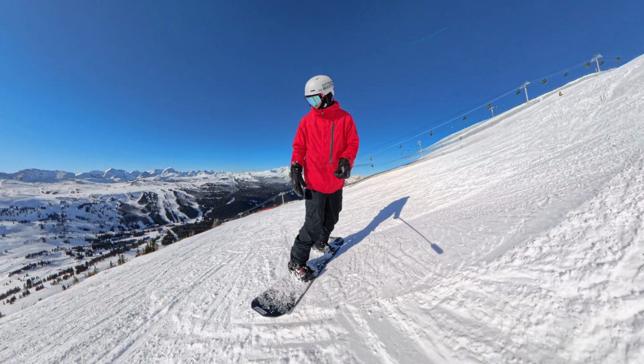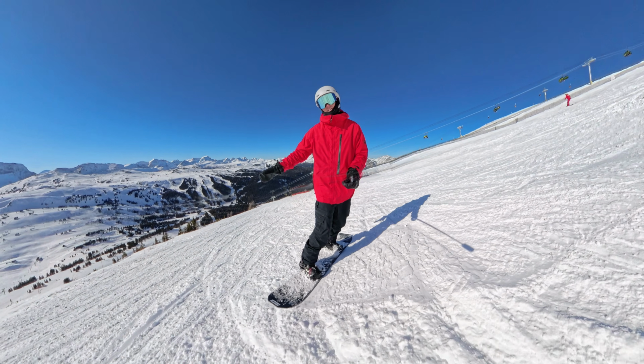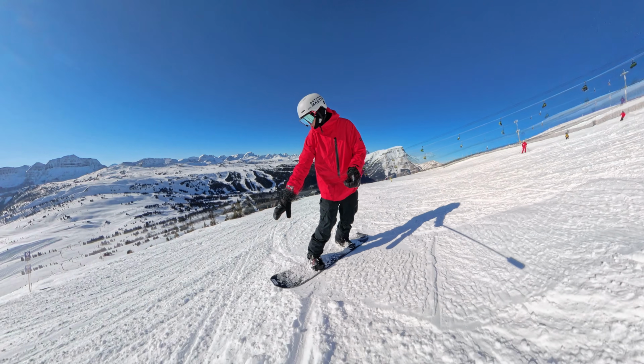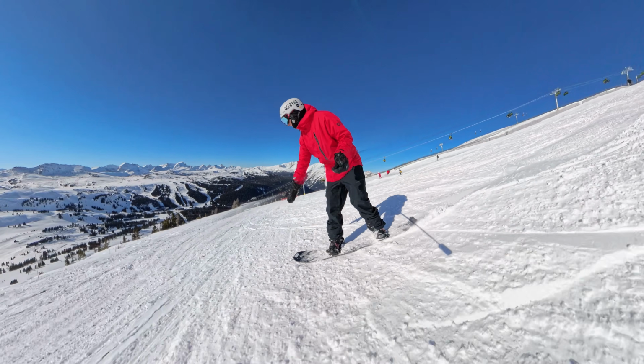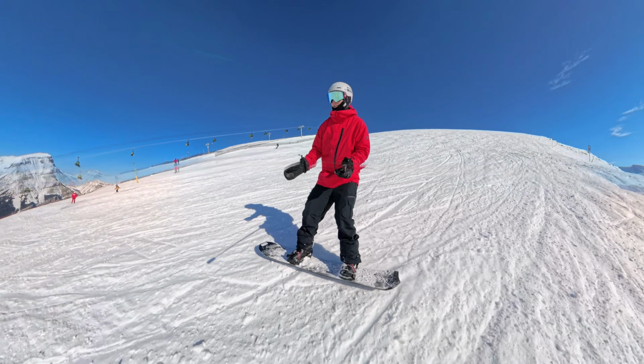The secret to this edge change is really letting your board go straight down the hill for 1 second. And to do that, you can reach towards the snow with your front hand. This will help get the nose of your board running straight and flat. And then you make that edge change onto the new edge so you can slow yourself down.